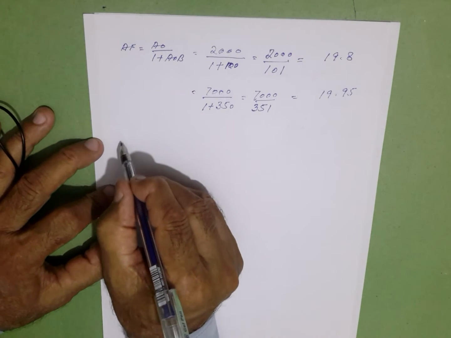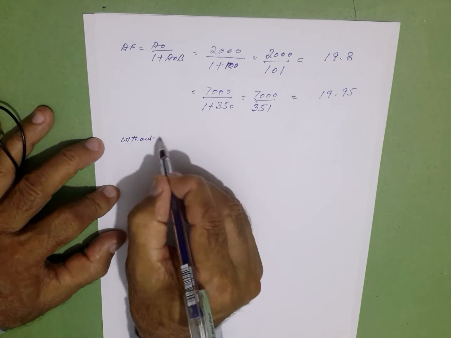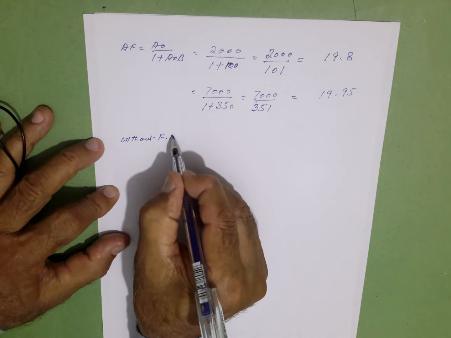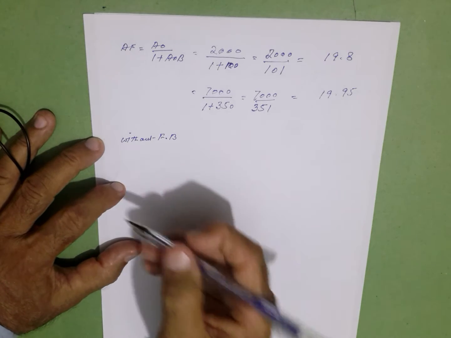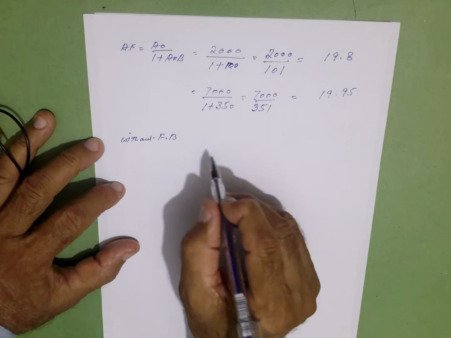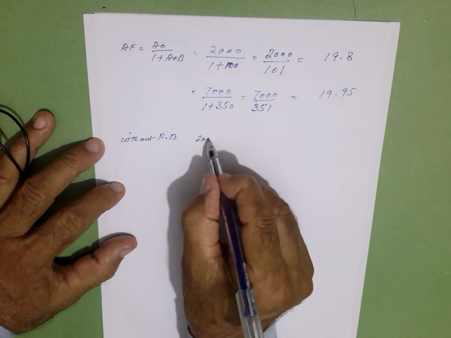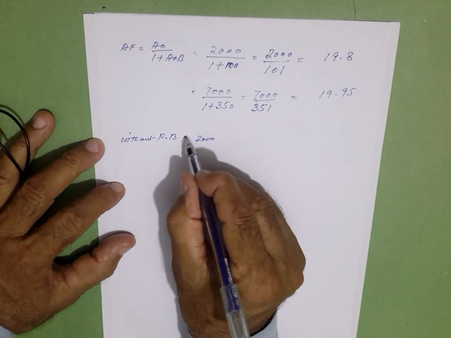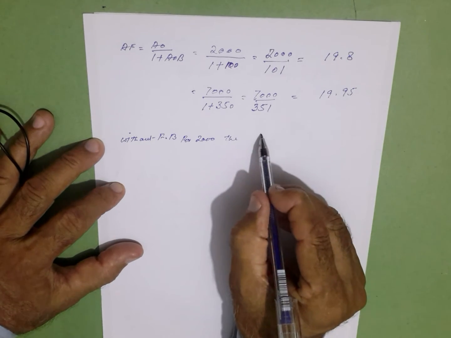Let us now see without feedback. The variations in gain was, as we have already calculated, 250. We can again calculate. For 2000, the variation in gain was 5000.